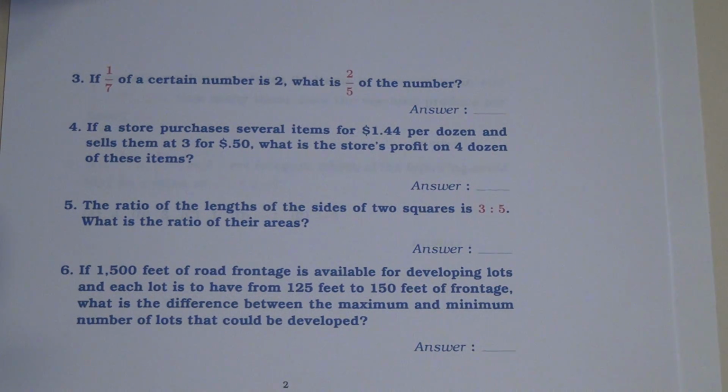Now, number 3. If 1 over 7 of a certain number is 2, what is 2/5 of the number? Number 4. If a store purchases several items for $1.44 per dozen and sells them at $3.50, what's the store's profit on 4 dozen of these items? Okay, number 5. The ratio of length of side of 2 squares is 3:5. What is the ratio of their areas?